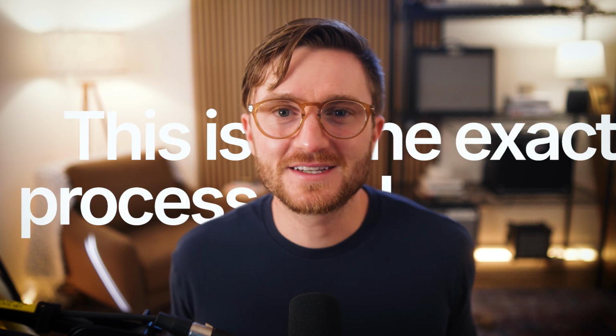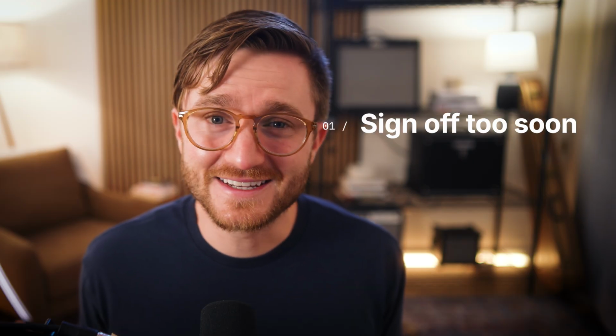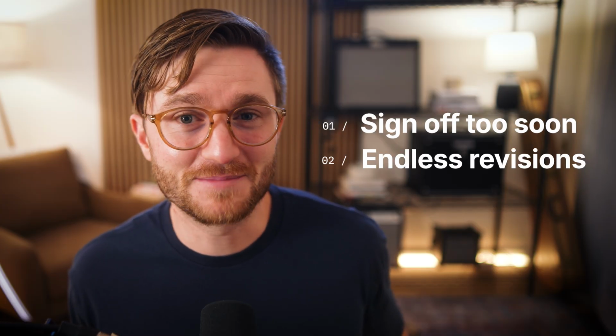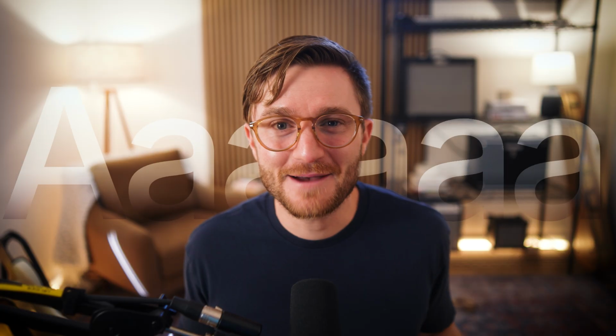This is the exact process I use to get a client-approved script and storyboard before I set a single keyframe. This is where I see a lot of motion designers go wrong. They get sign off on a rough idea, they jump straight into production, they promise 3 rounds of revisions, but now it's round 3, the client's still not happy and you're frustrated. So this is a process that fixes that and sets you up for success.